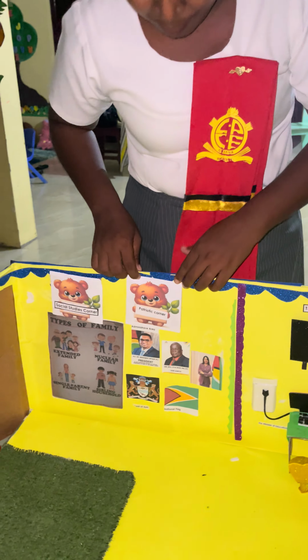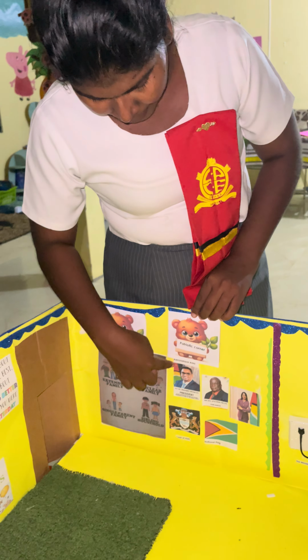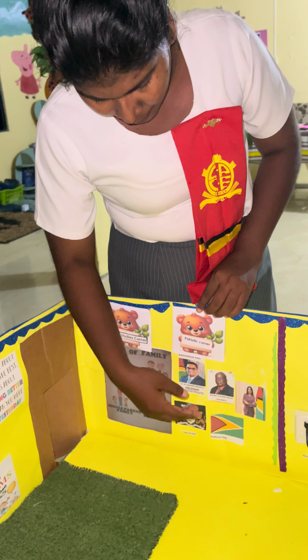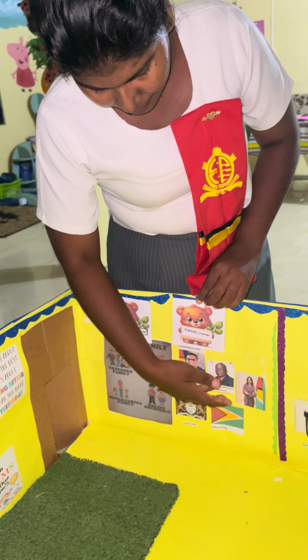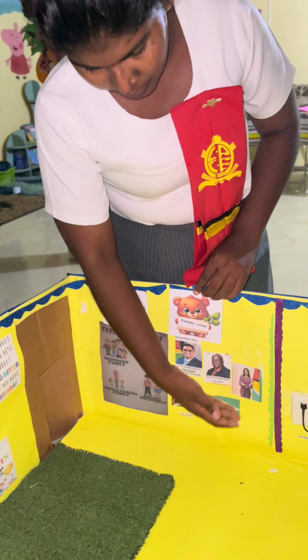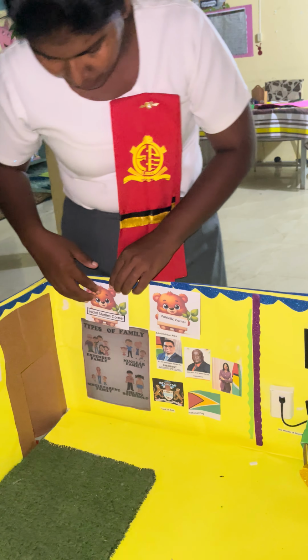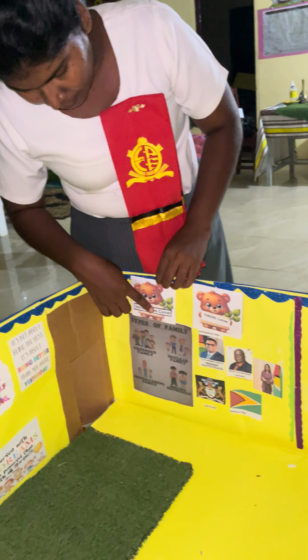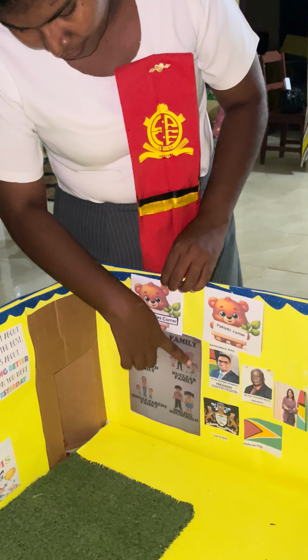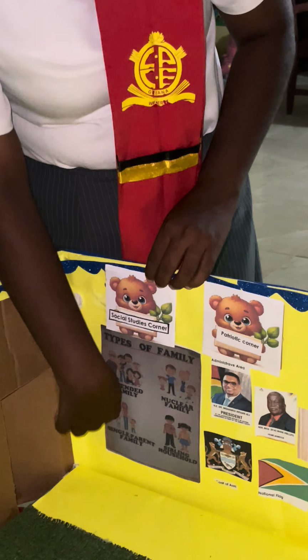Over here I have my patriotic corner where the children will learn about our president, our prime minister, the minister of education, and even symbols of our nationhood. Here now I have my social studies corner. In this corner we can find the types of families.